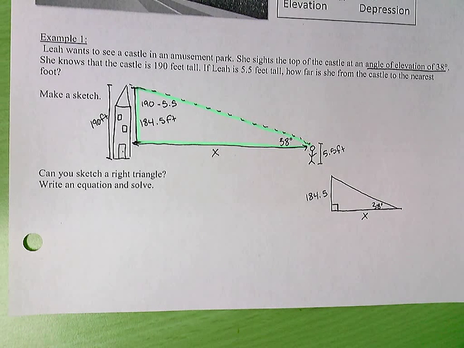Now, what's one way we could solve this? How could we solve to find that side? What type of triangle is this? It's a right triangle. We have one of our acute angles in that right triangle. It's not a special right triangle.